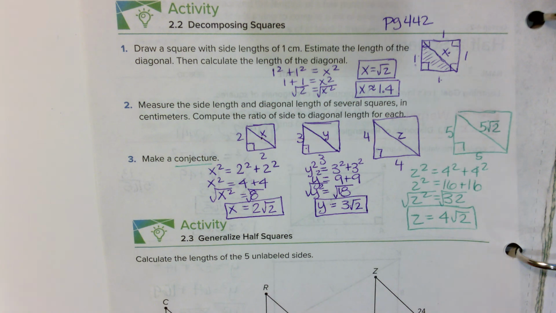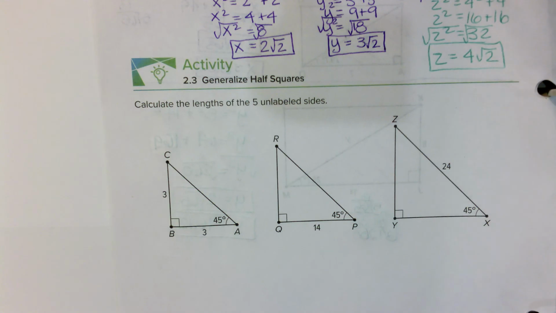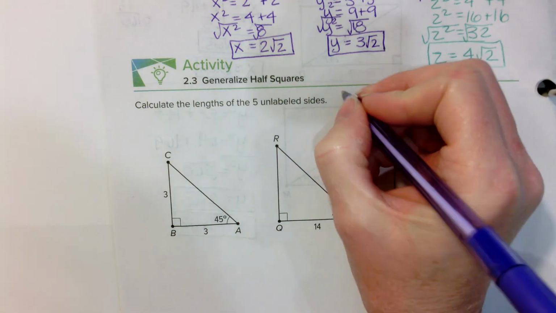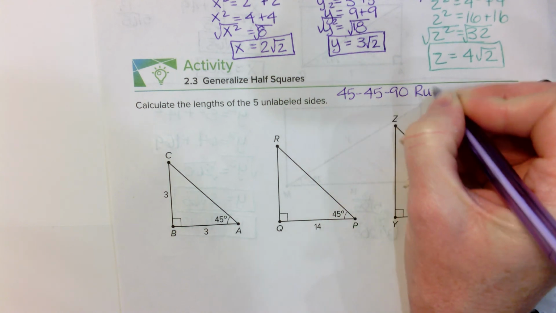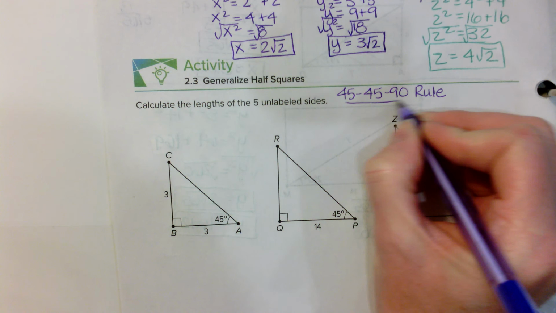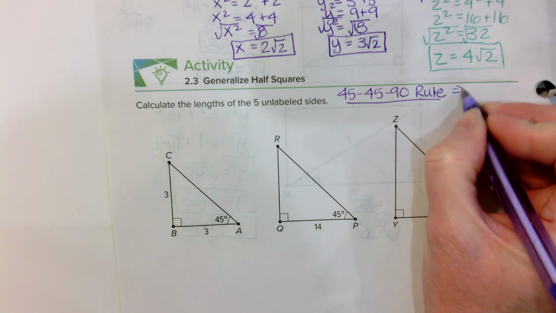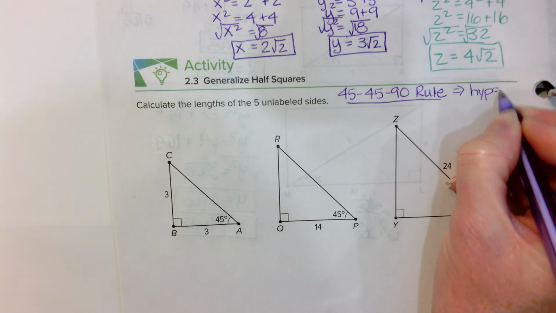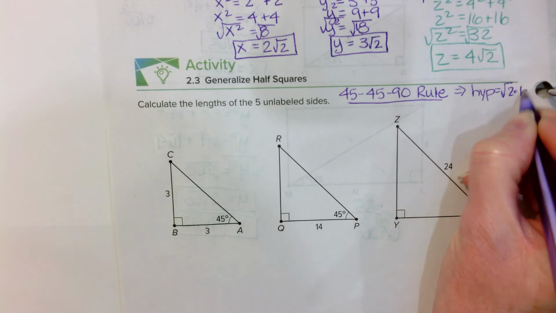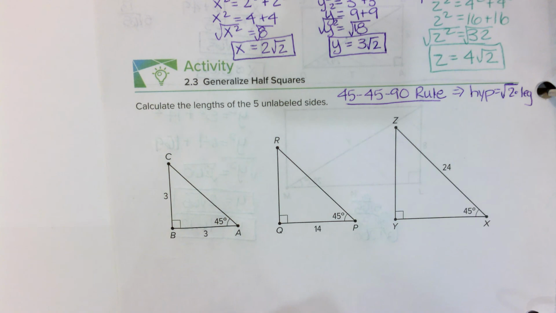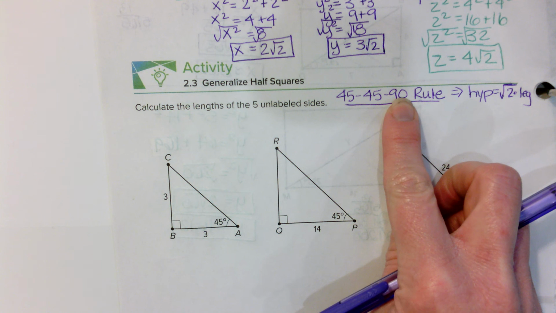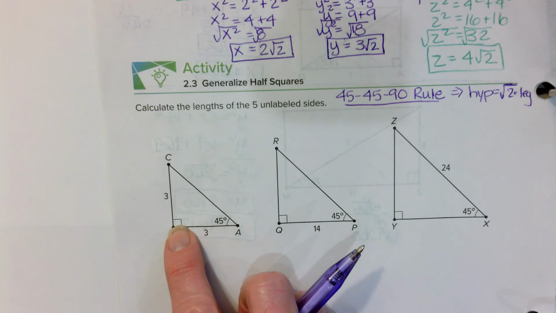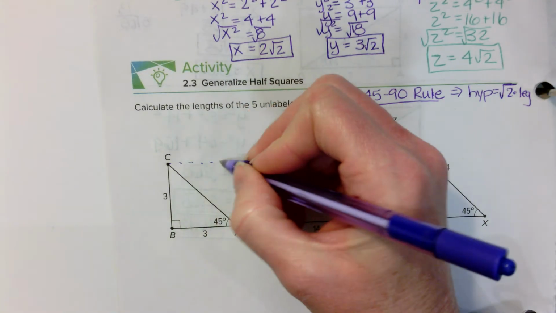So let's look at this as a generalization. This is where we have our 45, 45, 90 rule for triangles. And that's that the hypotenuse equals square root of 2 times the leg. So 45, 45, 90 refers to the degrees of my triangle. In a square, all 4 angles are 90 degrees.